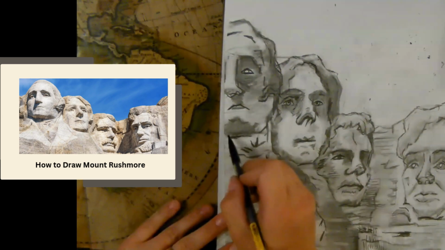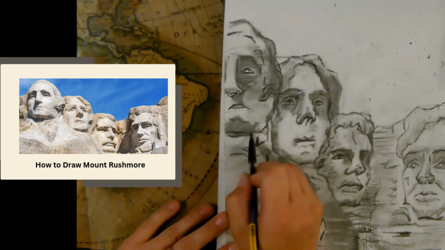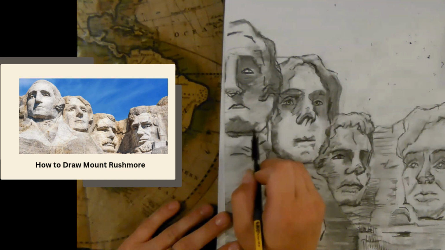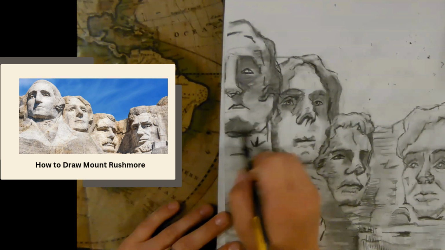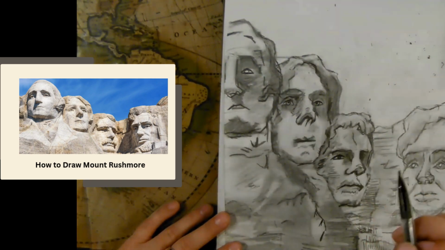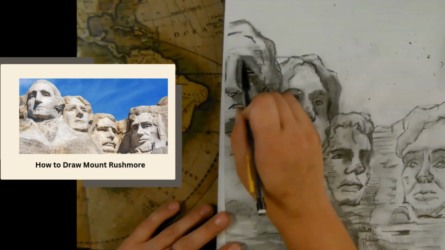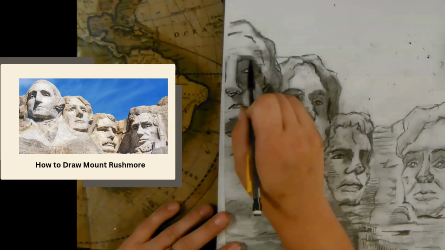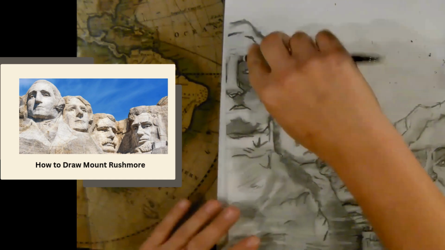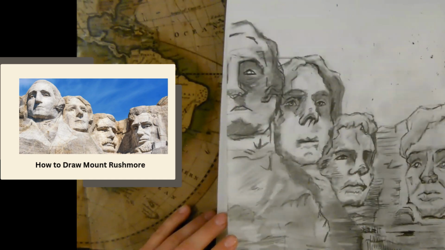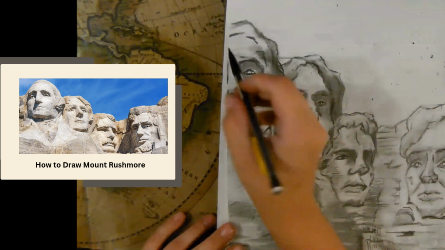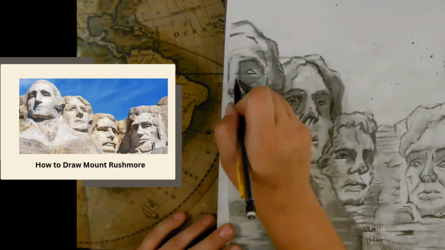All right, so we're going to define his chin. We're going to define his brow line. We're going to define his nose.